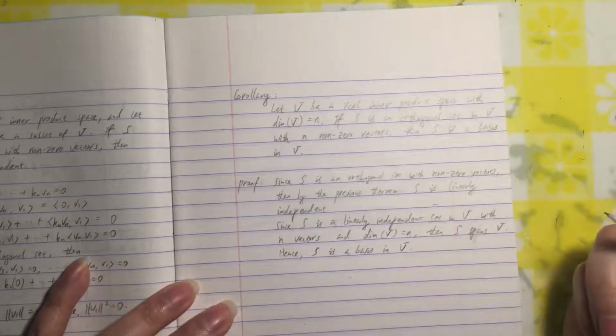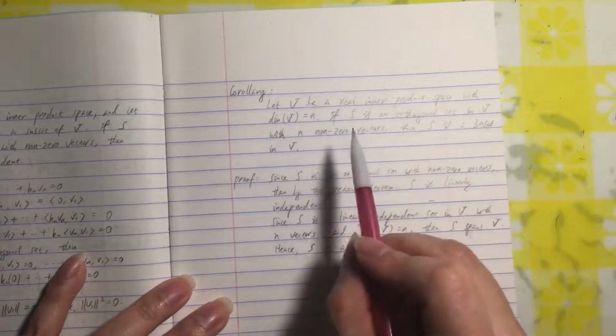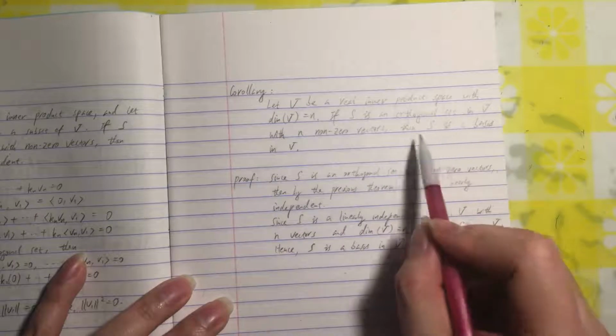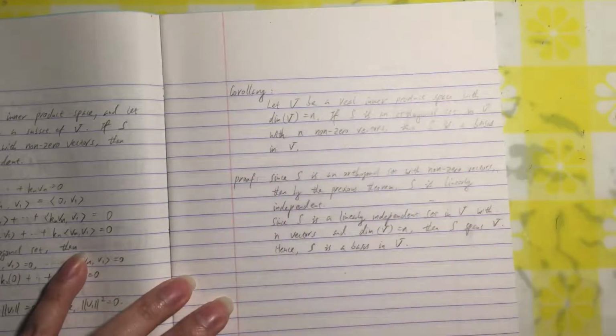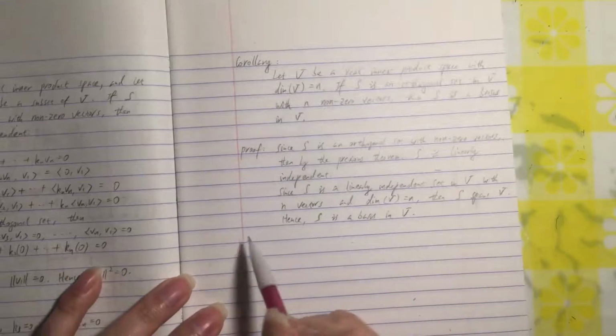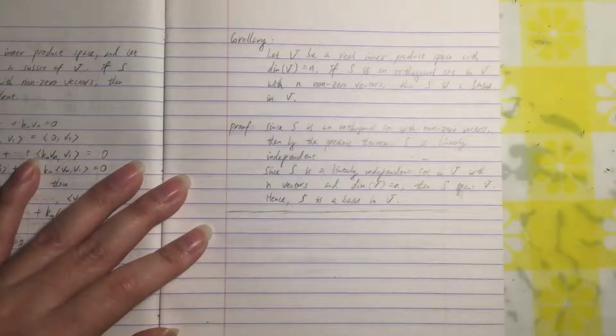Let's complete the proof. If S is an orthogonal set in V with n non-zero vectors, then S is a basis in V, assuming the dimension of V is n. So that's the proof of this corollary. Next, based on the above corollary, let me introduce some terminologies.